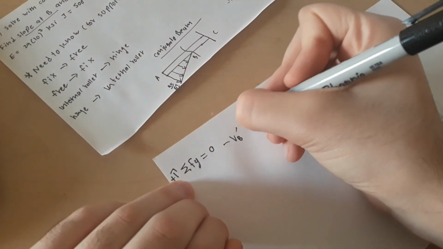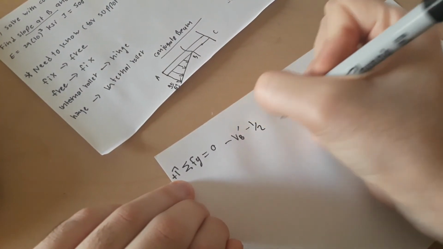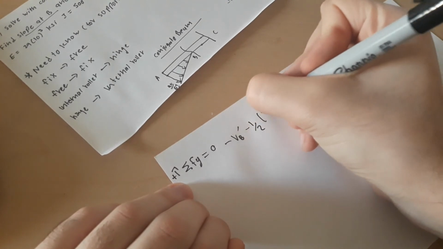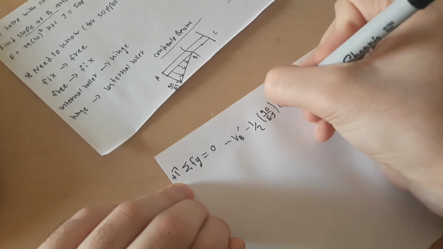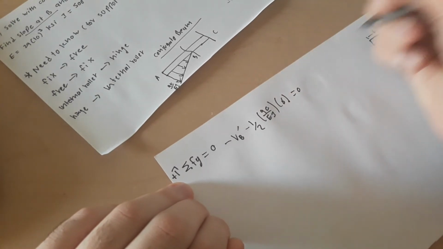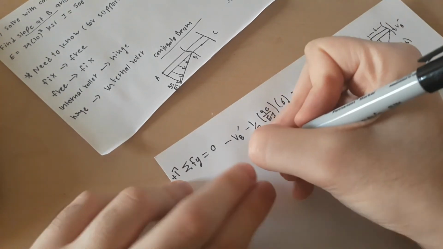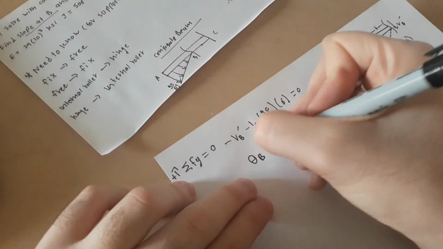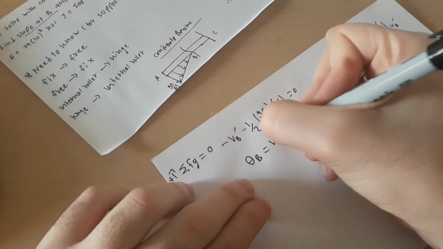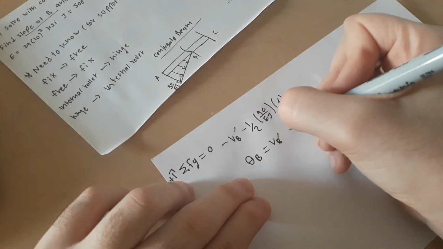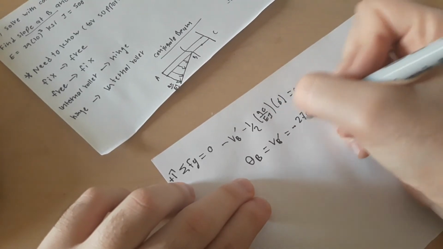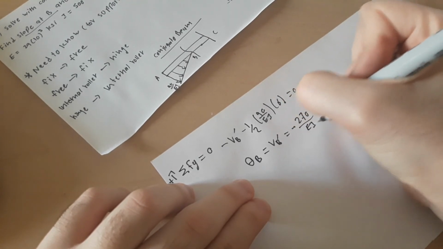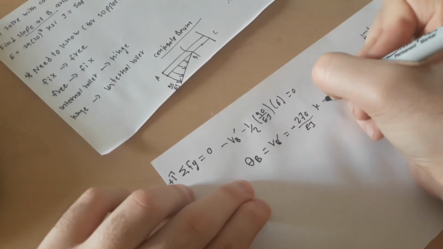Negative VB prime minus 1/2 90 over EI times 6 equals 0. So we know that theta B equals VB prime equals negative 270 over EI, and this is K feet squared.